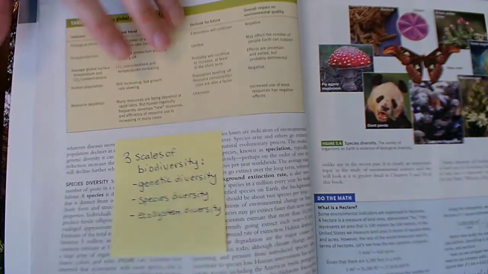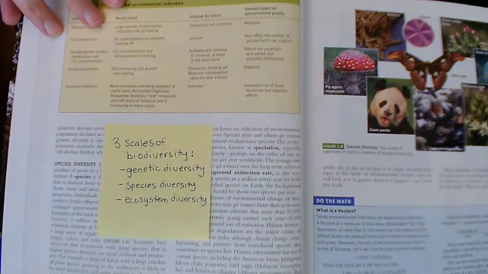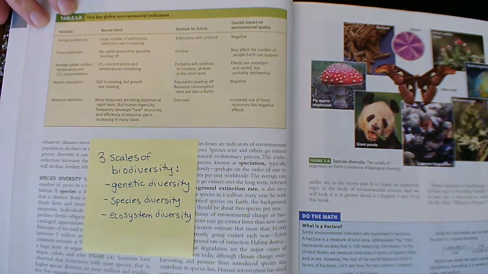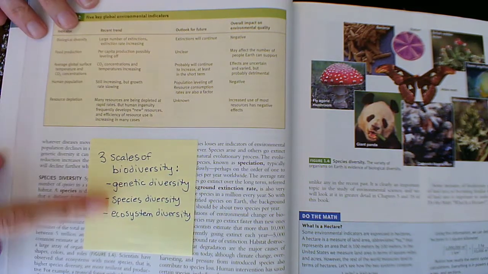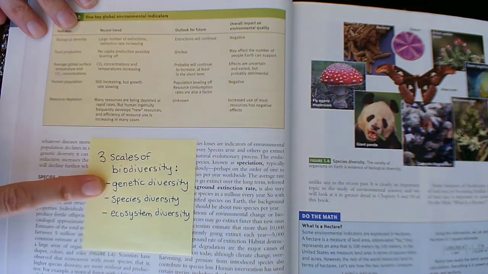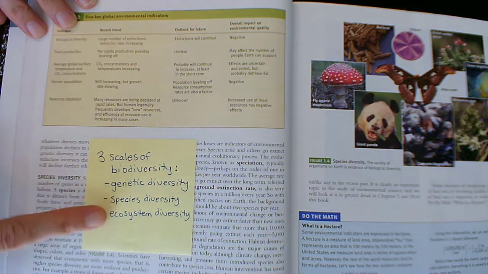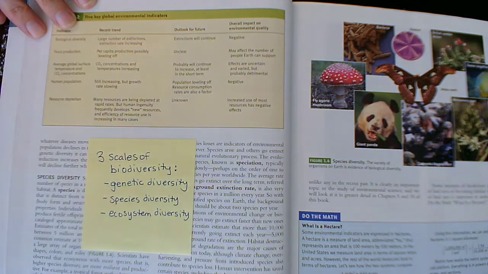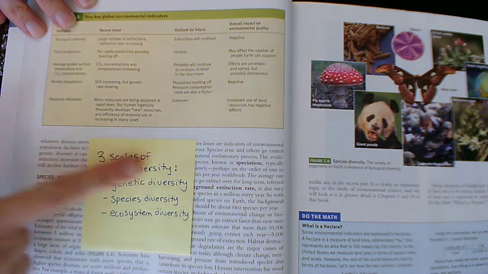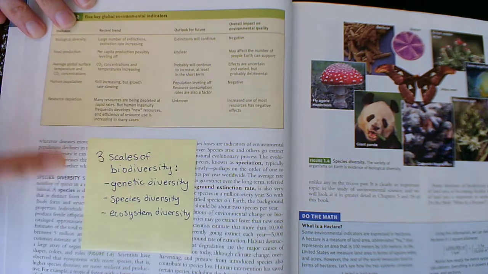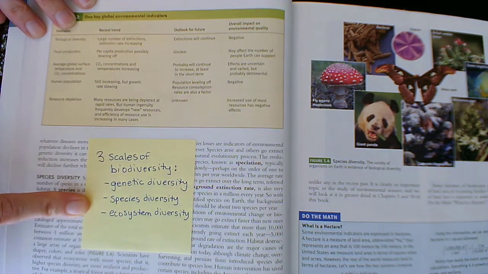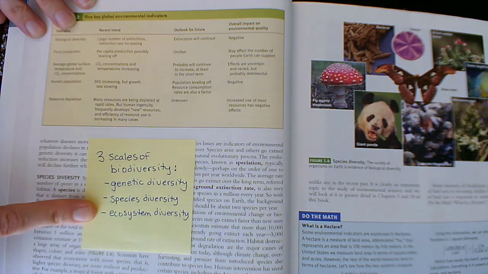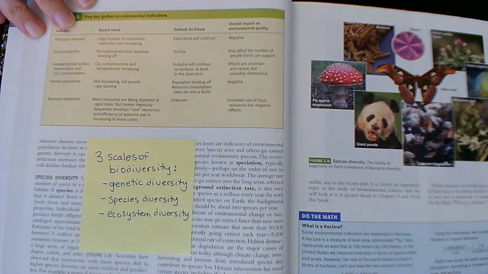We have biodiversity or biological diversity. You do need to know the 3 scales of biodiversity: genetic, species, and ecosystem. Genetic being the smallest scale, looking at the differences and variation of genes. Species looking at differences and variation of species, and ecosystem looking at the different types of ecosystems. All of these, the more varied you have it, the more biodiverse an area is. Okay, so that is biological diversity.